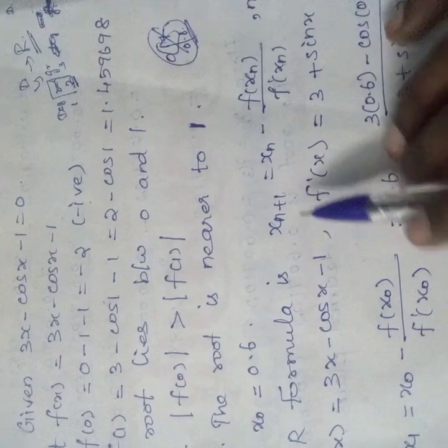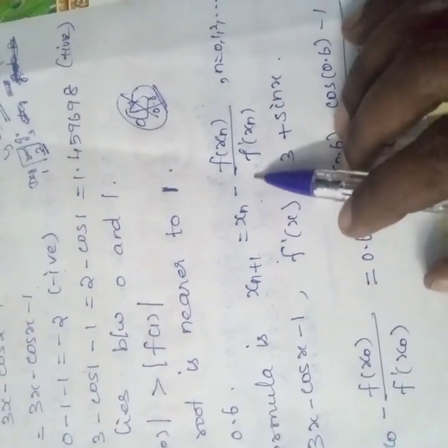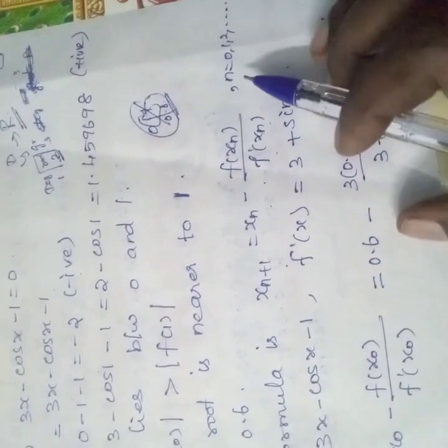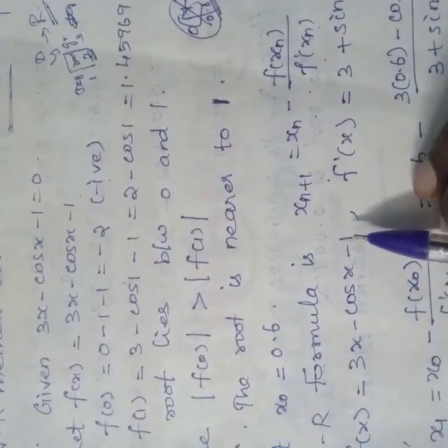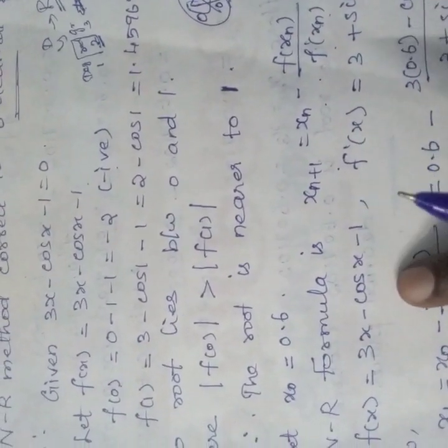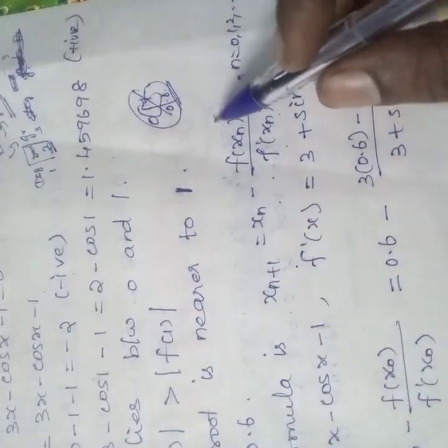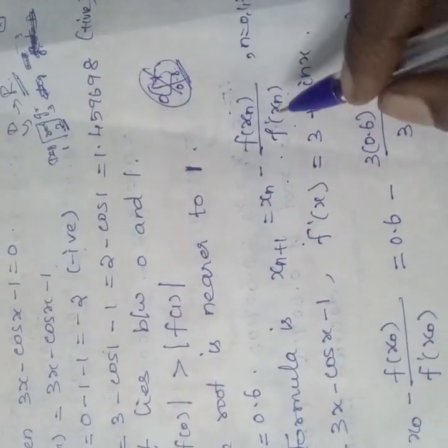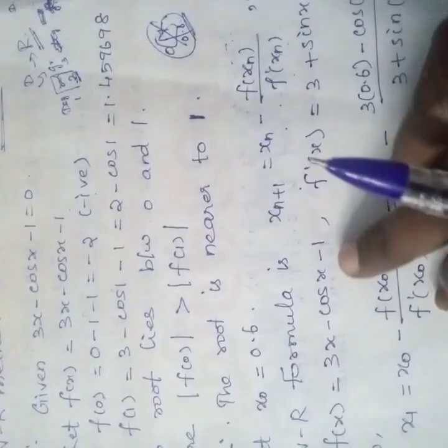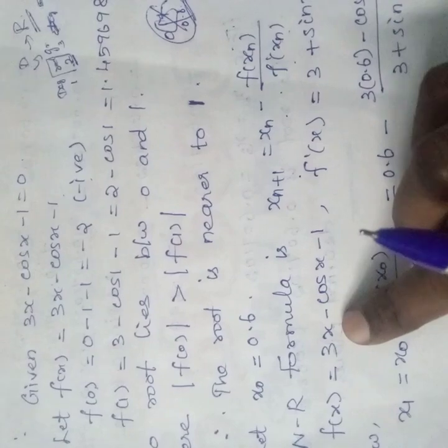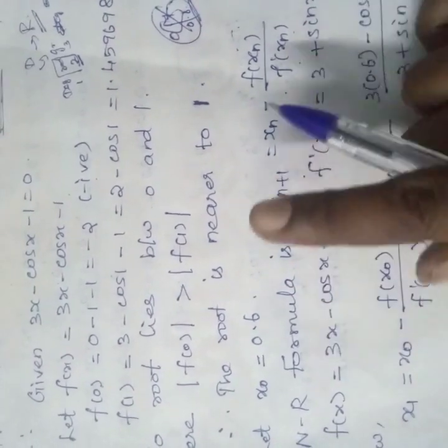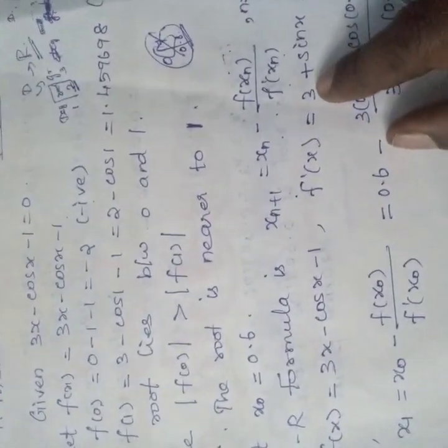Newton Raphson formula is xn plus 1 is equal to xn minus f of xn by f dash of xn, where n is equal to 0, 1, 2, 3, etc. And now f of x is equal to 3x minus cos x minus 1, and we need f dash, the derivative of f of x also. In the formula we have f of x in the numerator and f dash of x in the denominator. So we can find the derivative of f of x. 3x, differentiation with respect to x, x differentiation is 1, so it is 3.